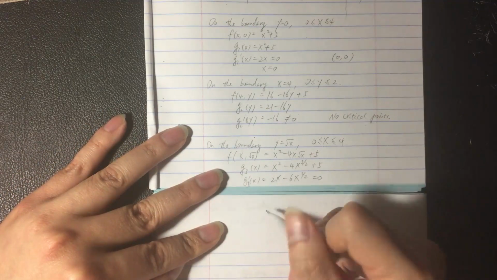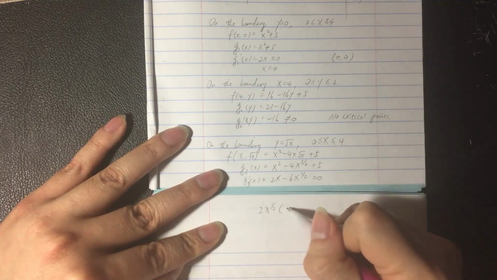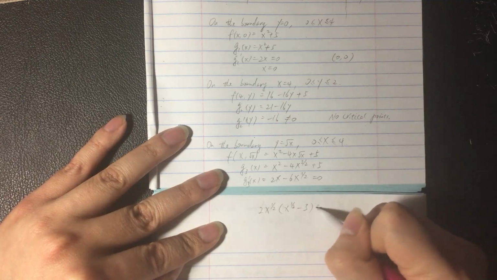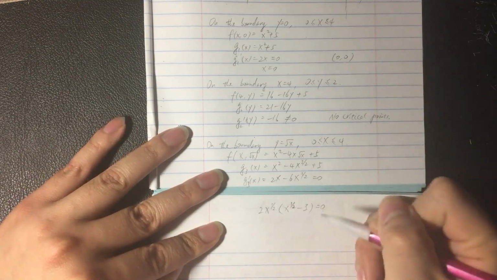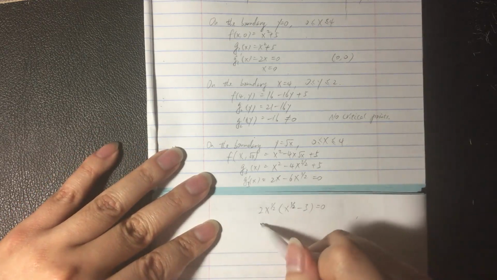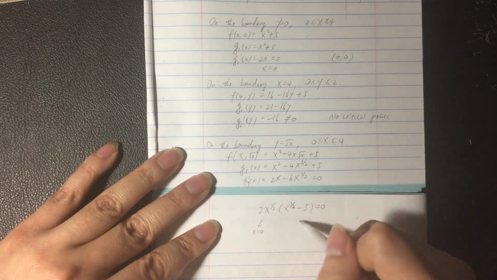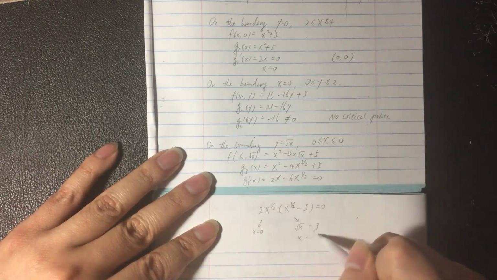I can factor 2x to a half out, and what's left is x to a half minus 3 equal to 0. Then I have x equal to 0, or square root of x equal to 3, so x equal to 9.